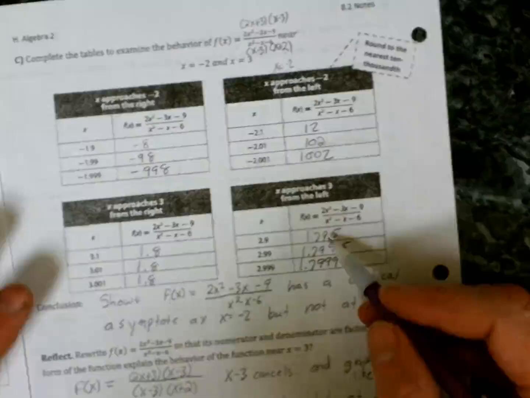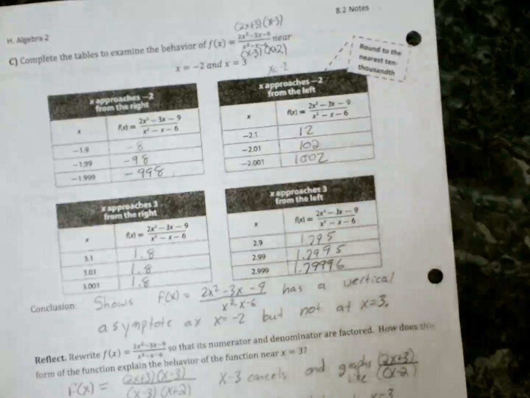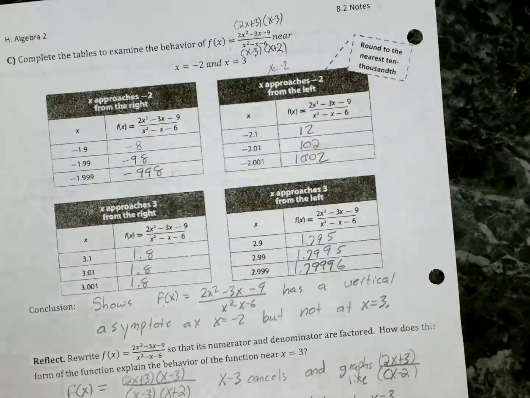So what this shows is that there's a conclusion. I'm going to autofocus just in case. And we're going to try to finish up here in the next 2 or 3 minutes so you can have that first page done like I asked you.